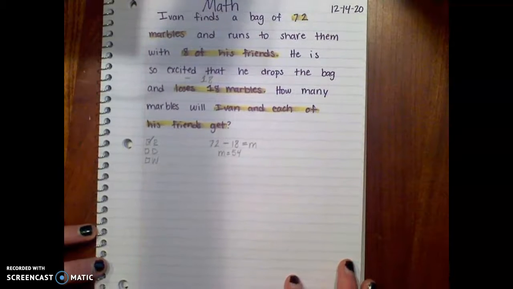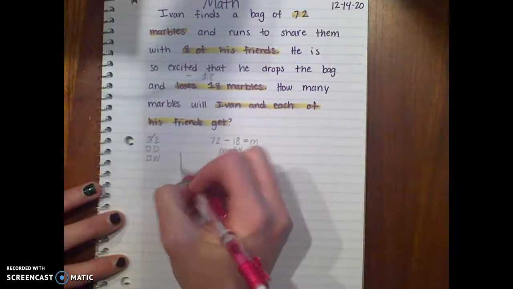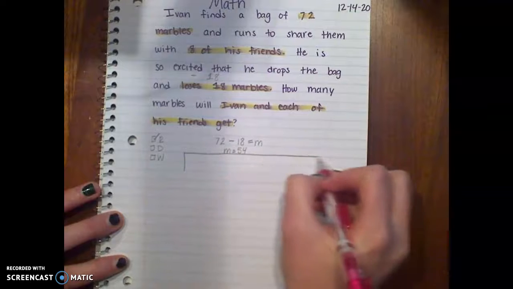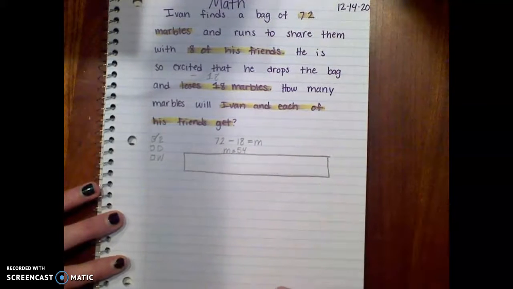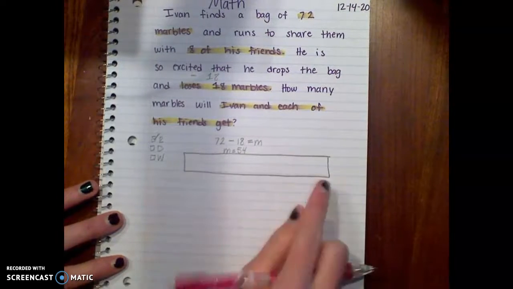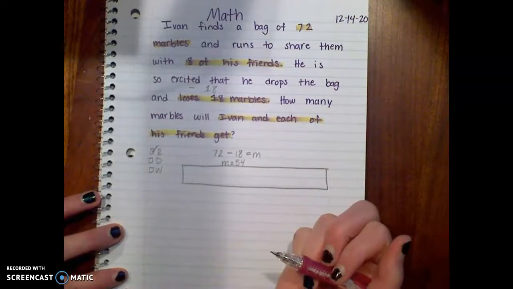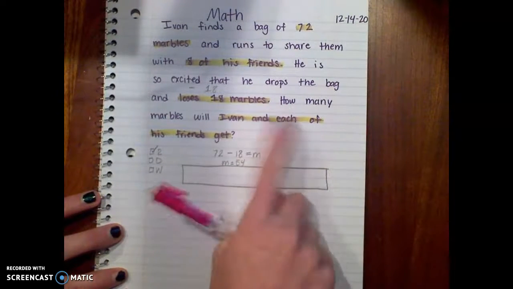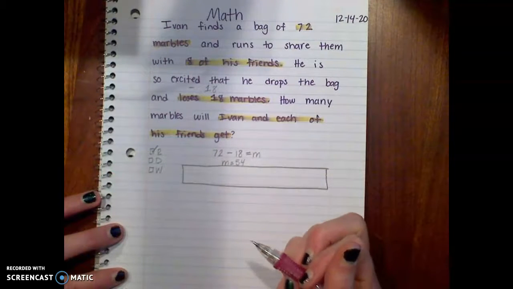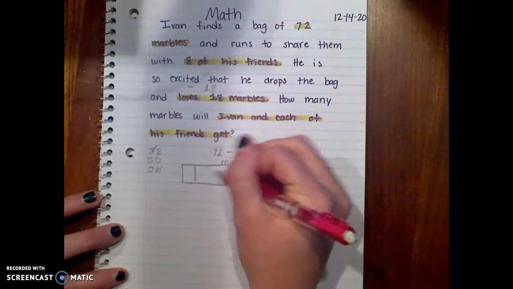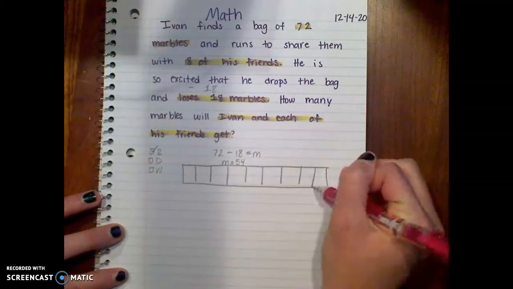And just like our problem with Cindy and her highlighters, I'm going to use a tape diagram. I'm going to draw my long tape diagram. And I am going to make a box for each kiddo. Now, just like before, I mentioned if we have 9 kiddos, Yvonne and each of his 8 friends, I just need to draw 8 lines to make 9 boxes. 1, 2, 3, 4, 5, 6, 7, 8.